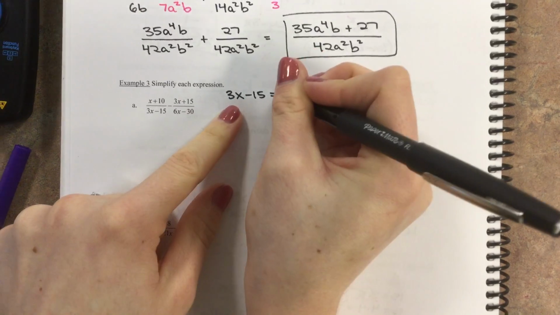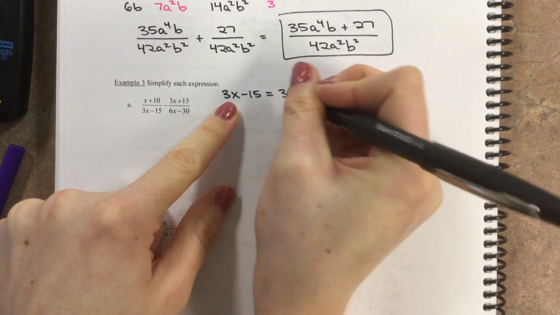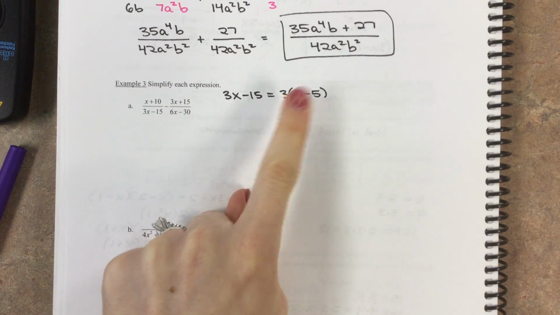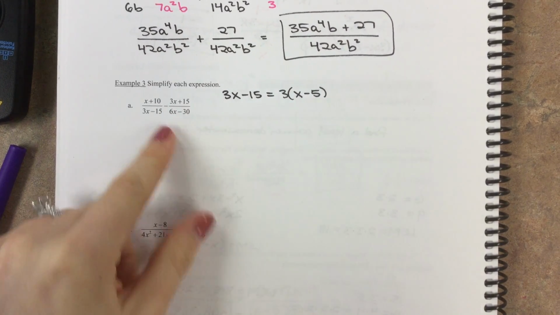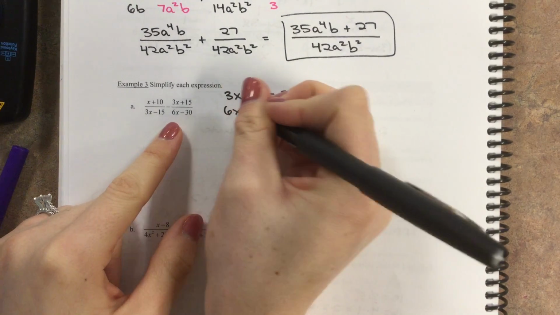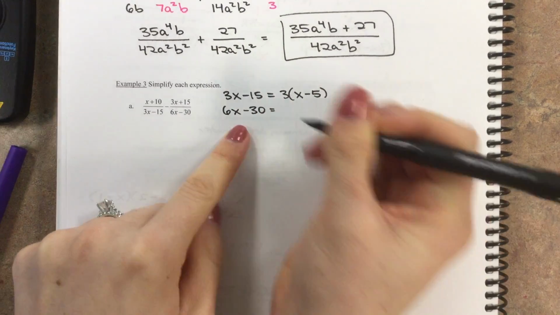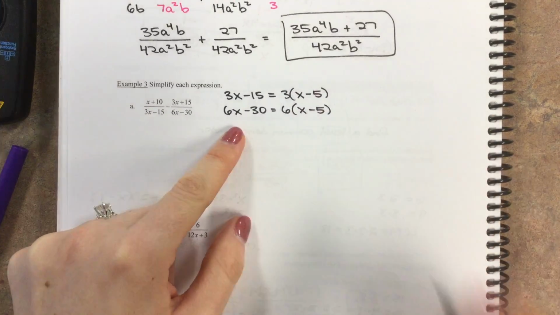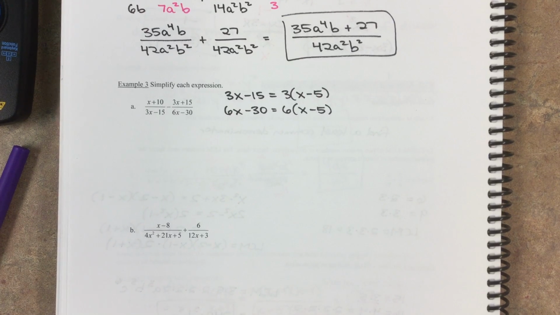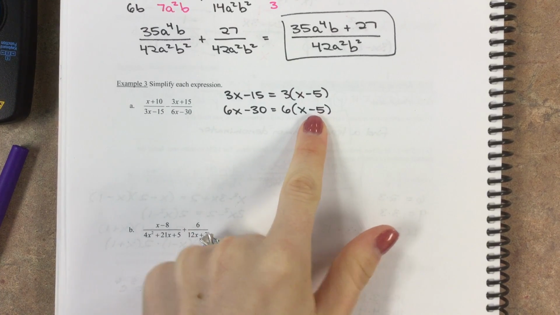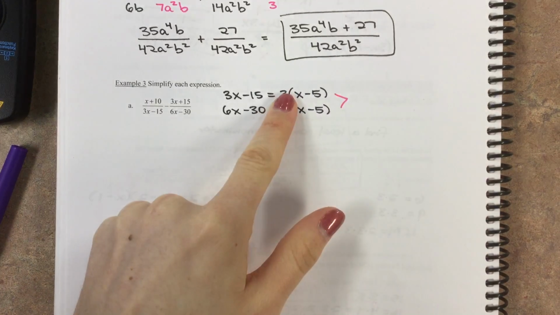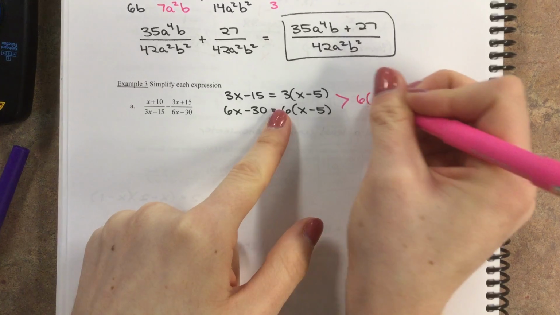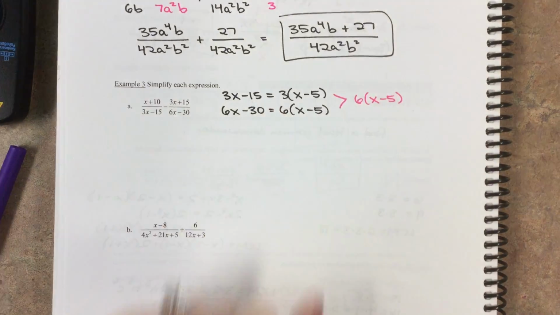What I'm going to do with this one is I can factor out a 3. And factoring out a 3, I'm left with an x minus 5. So my LCD needs to have a 3 and it needs to have an x minus 5. This one, I have 6x minus 30. Here I can factor out a 6, and then I'm left with x minus 5. So my least common multiple has to have an x minus 5. And then it has to be a multiple of 3 and a multiple of 6. Well, 6 is a multiple of 3 and 6. So this would be my least common multiple.